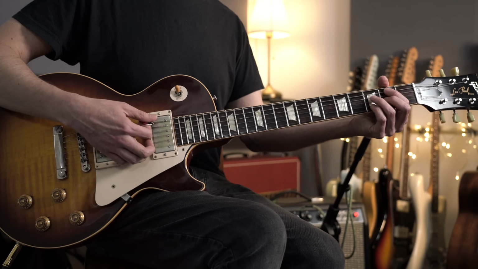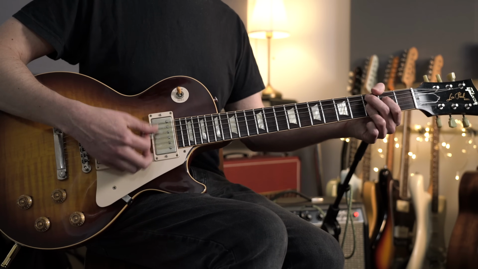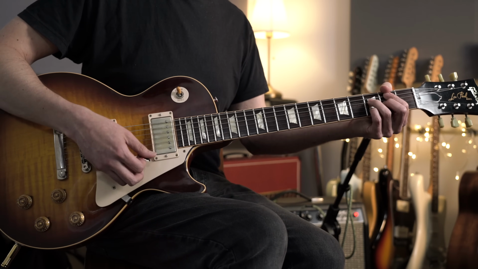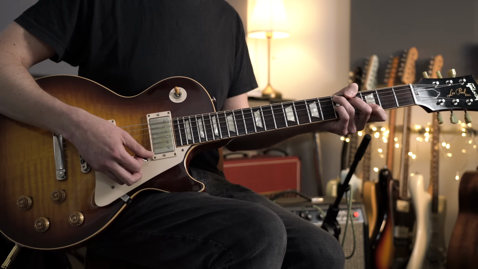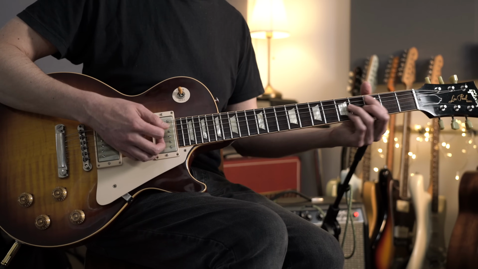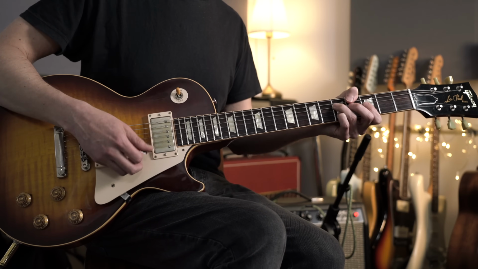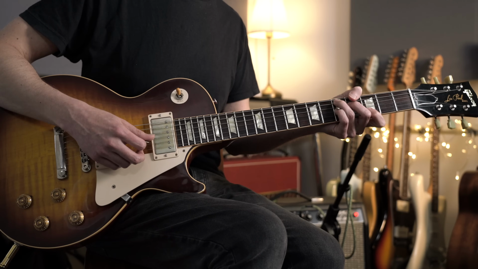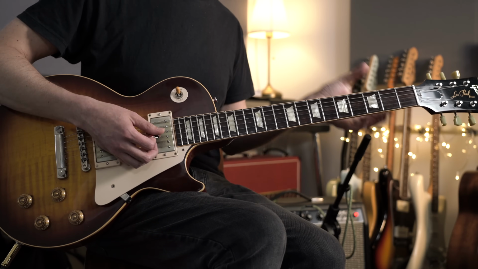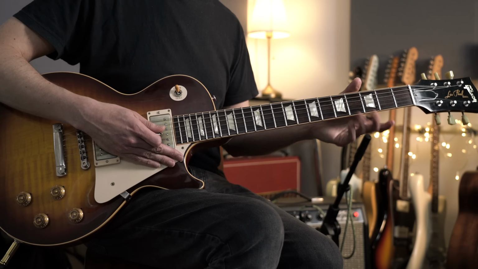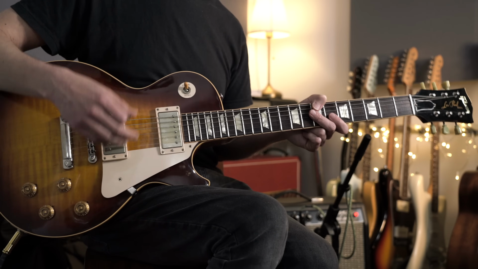Or perhaps you could go 1 to 4, 1 to 5 at the end, something like that. So. And then that 5 chord there, that sets up the form to go back round to the top again.